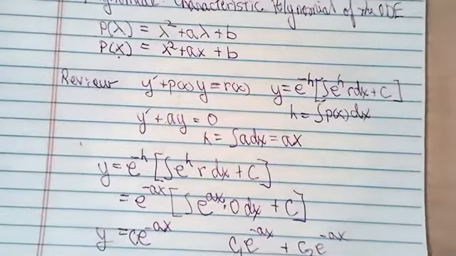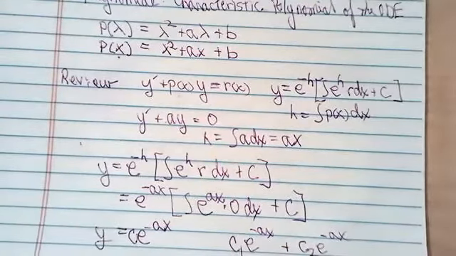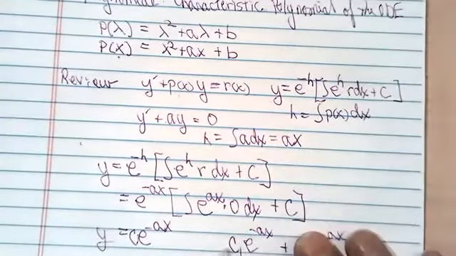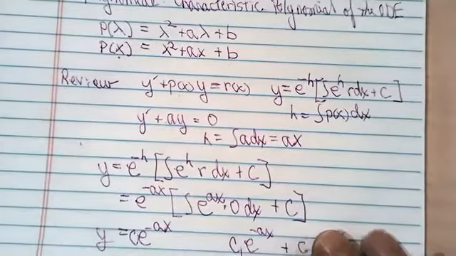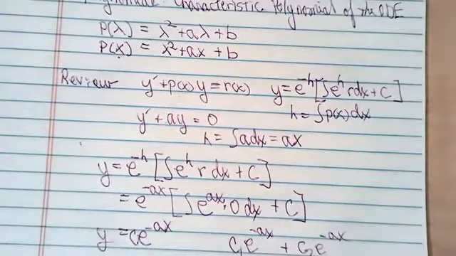It would be quantity C1 plus C2 times e to the minus ax. And if I took one of these and multiplied it by a constant, like 5, well, then I have 5 times a constant. It's just a constant, e to the minus ax.